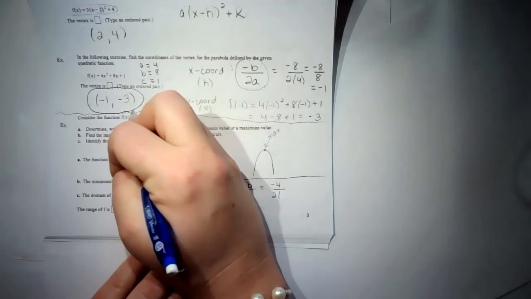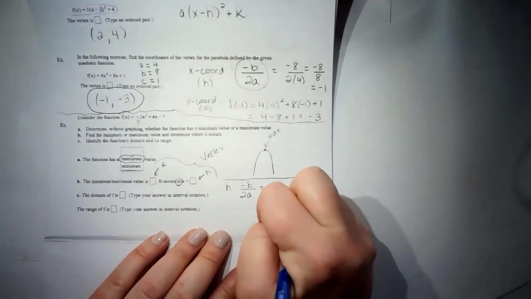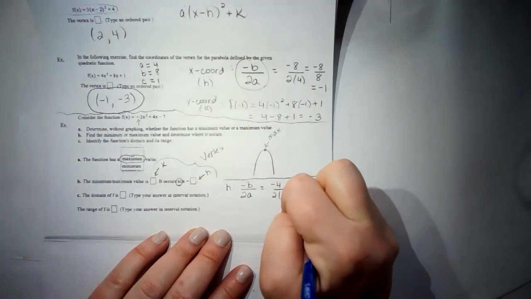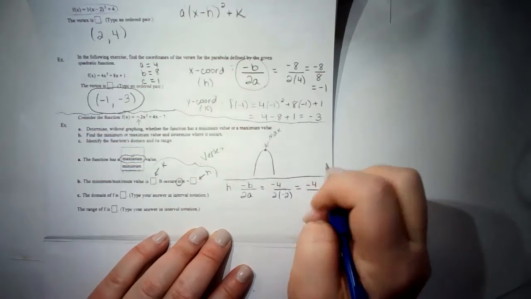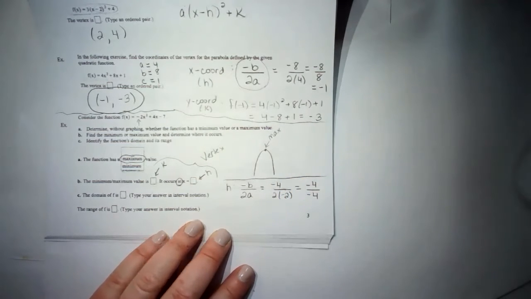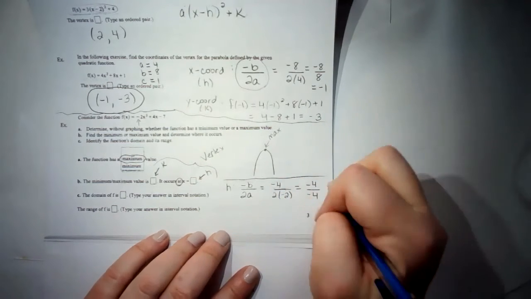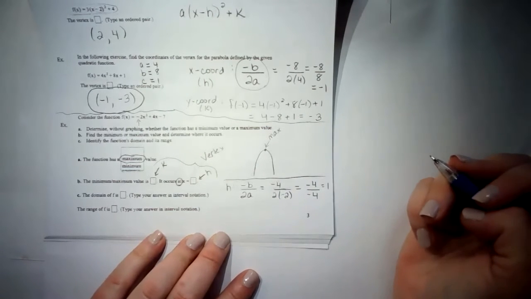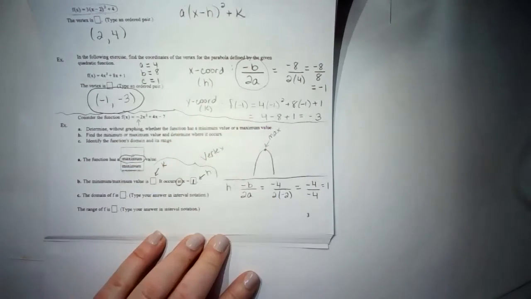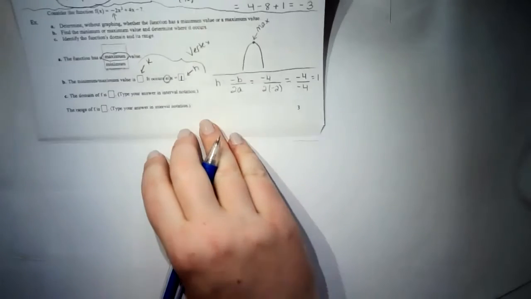What's my a here? Negative 2. Oh, this problem's going to have another one. That's a 1. What's negative 4 divided by negative 4? 1. So that is my x coordinate right there. It's going to be 1.